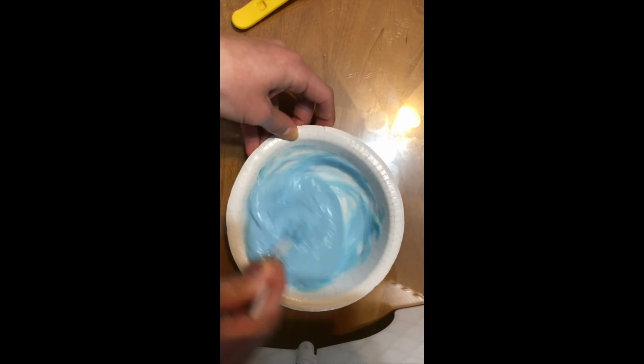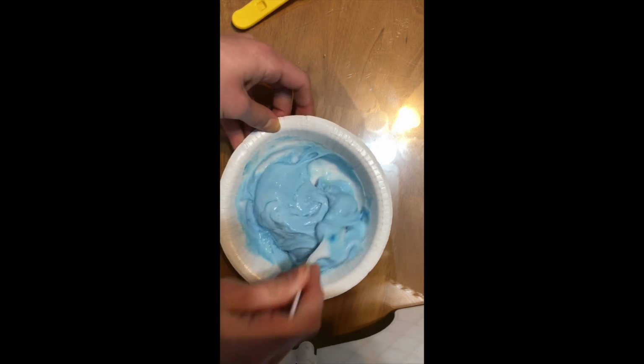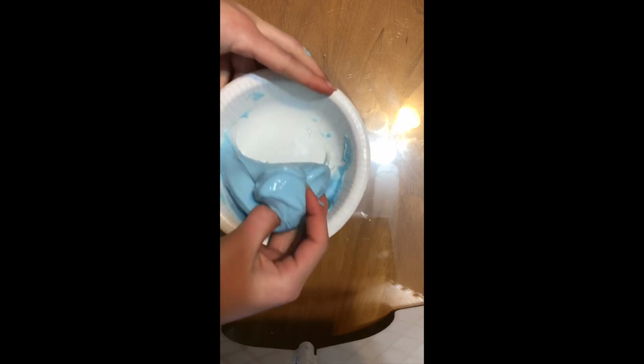Notice how the mixture now starts to look like solidified slime. And this is the final product. You can pick it up and it's ready to play with.